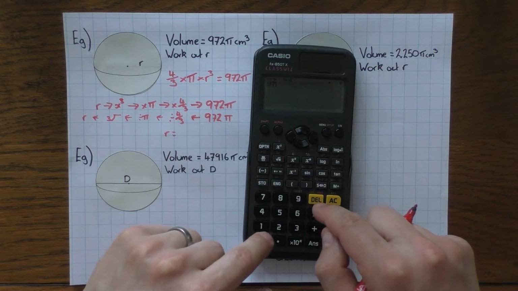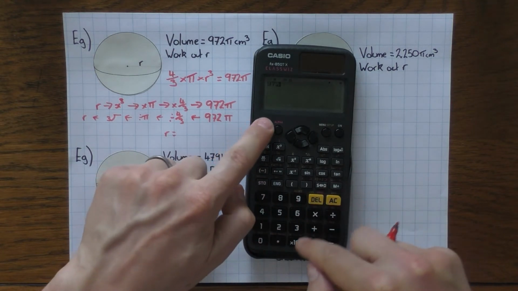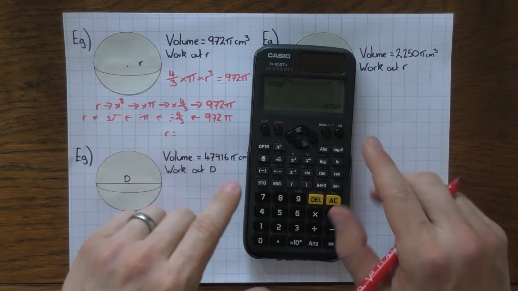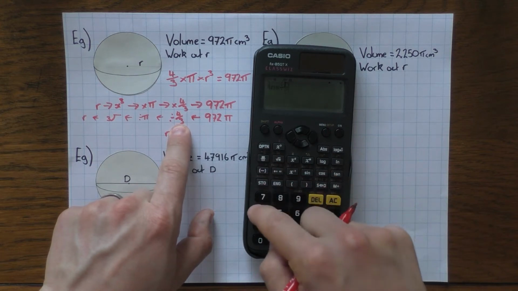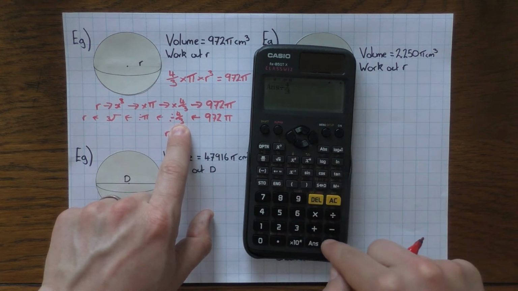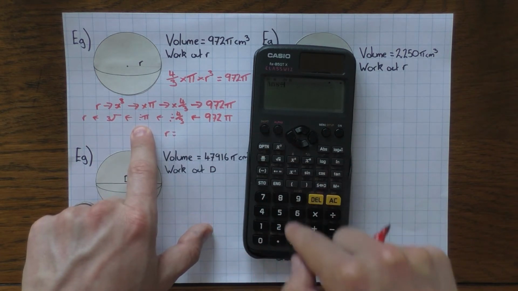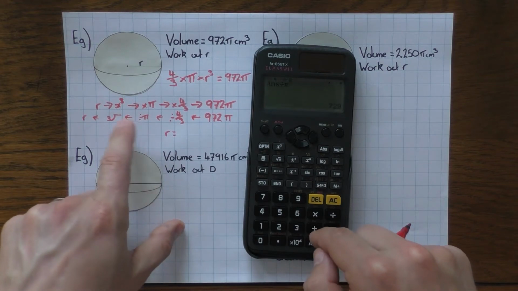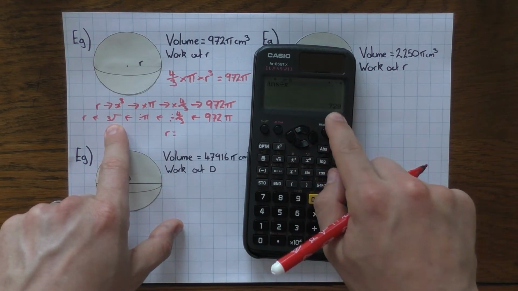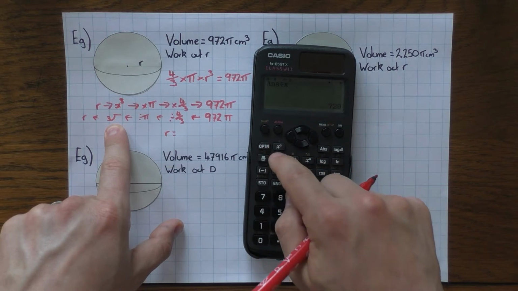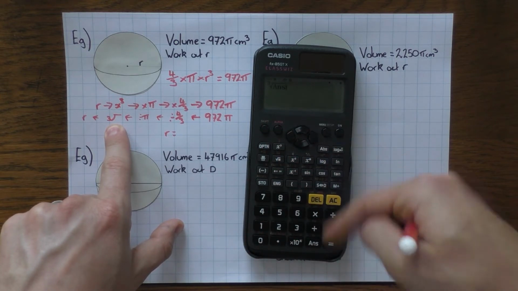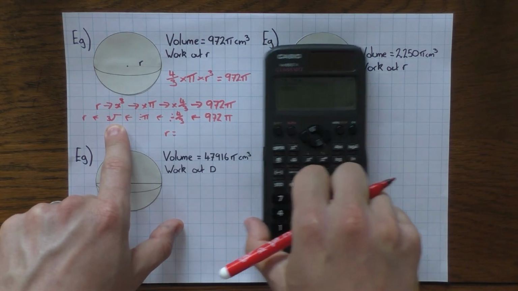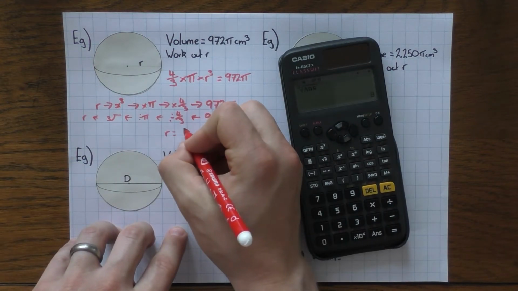Okay, so let's get the calculator ready and see what comes out. So 972 pi, do this step by step. So 972 pi, divide that by 4/3 equals, divide that by pi equals, and then we need to cube root it. So if you keep your answer here, if you then put the cube root function in and press the answer, it will use your previous answer, and then you press equals and it comes out the radius at 9.